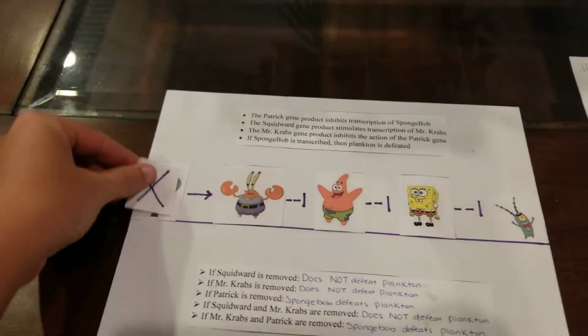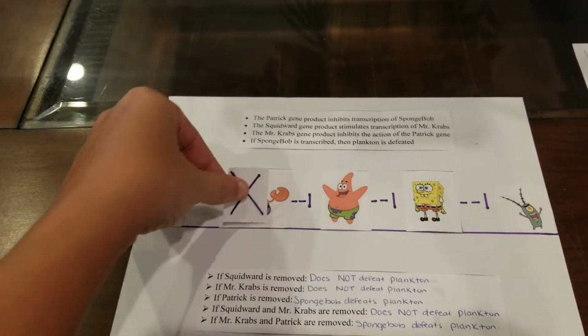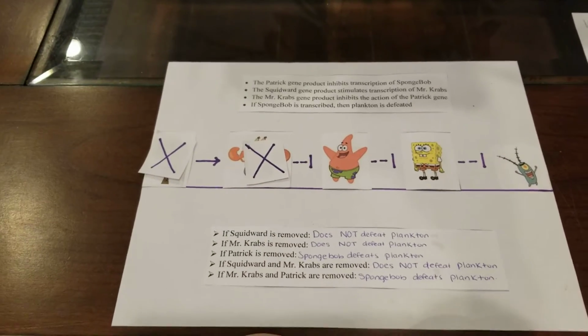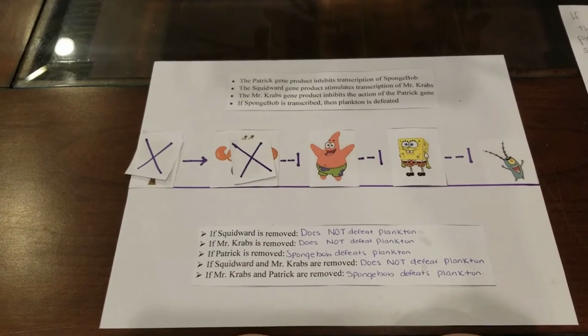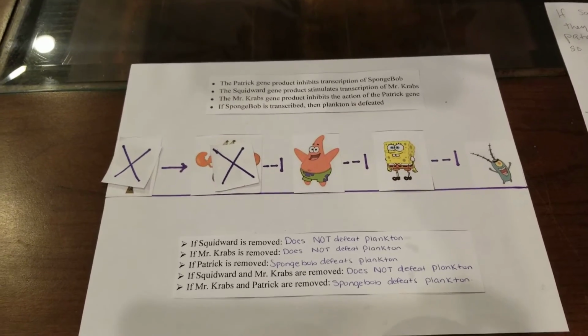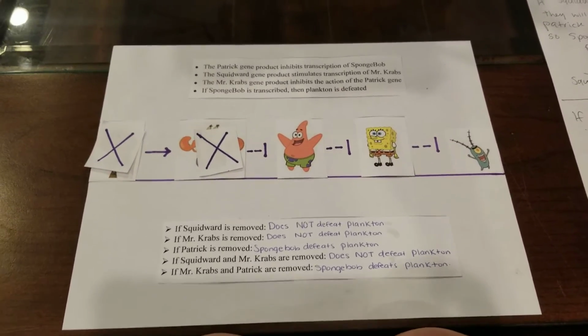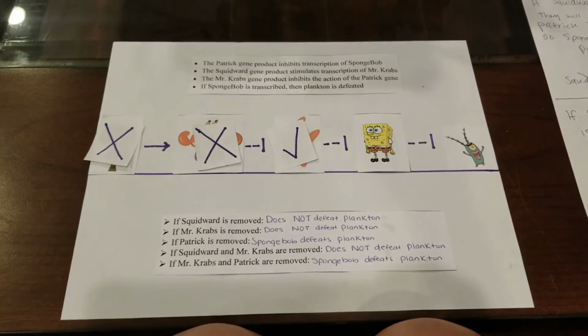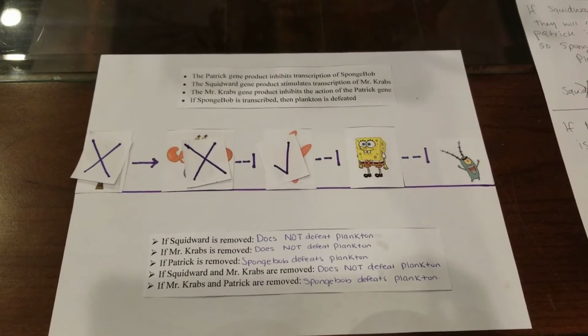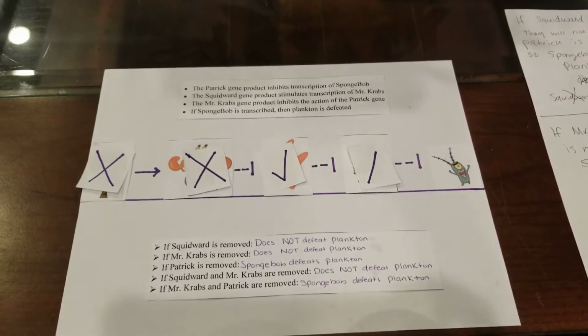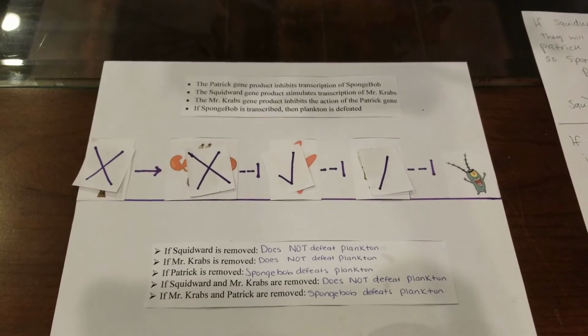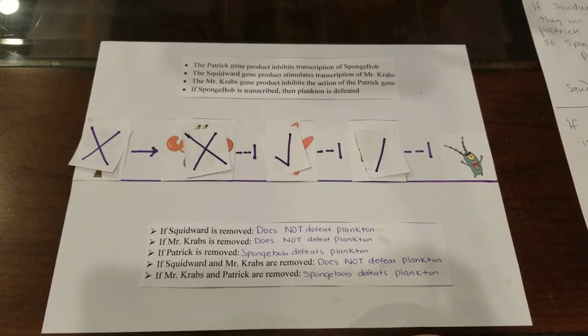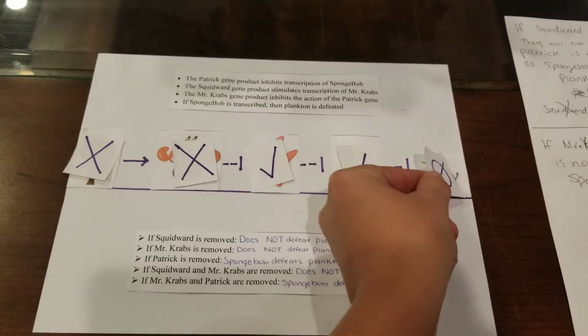So if Squidward and Mr. Krabs were both unavailable, that means Mr. Krabs is not available to block Patrick, so Patrick is available, which means he is available to block SpongeBob, and that means that SpongeBob is not available to defeat Plankton.